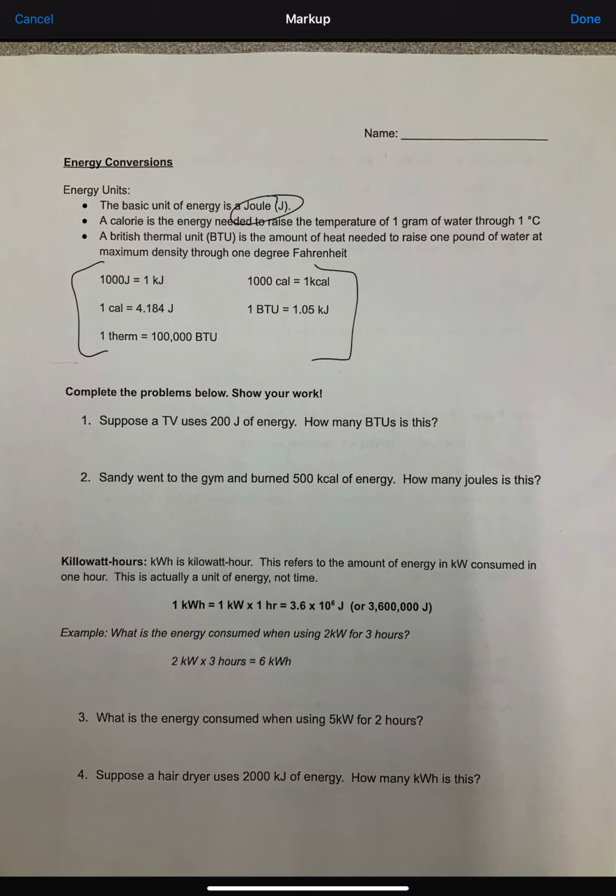As you can see, 1,000 joules equals 1 kilojoule. 1,000 calories equals 1 kilocalorie. 1 calorie is equal to 4.184 joules. 1 BTU is 1.05 kilojoules. And 1 therm is 100,000 BTU. There's going to be a lot of conversions where we need to make sure that we're paying attention if it's in joules or if it's in kilojoules.